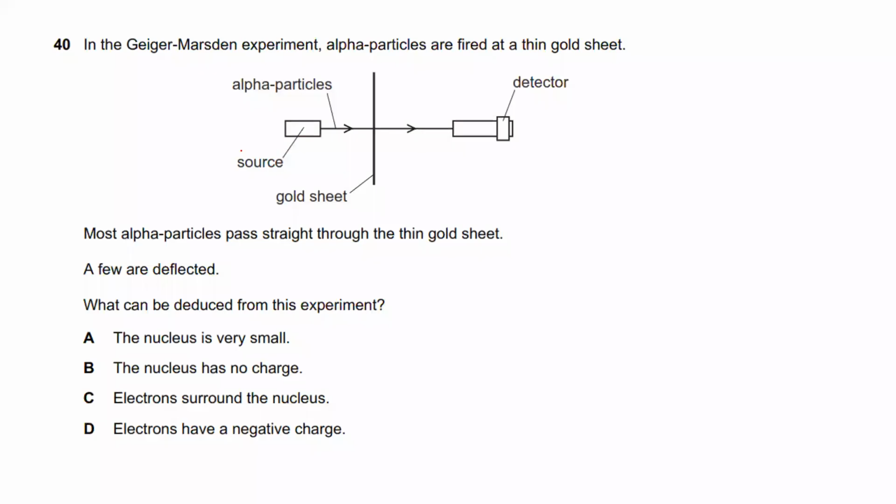So most of the alpha particles pass through the thin gold sheet. It means that the nucleus is a very small entity. Very few deflections. It means that there is some mass or charge associated with the nucleus. So charge and no charge, no, this is not the deduction from this. Electrons around the nucleus, no, this is not the experiment for that. Electron has a negative charge, again, this is not the experiment for that. So answer A is the right choice for the Geiger-Marsden experiment.